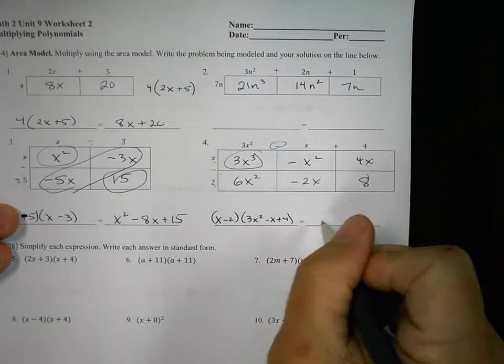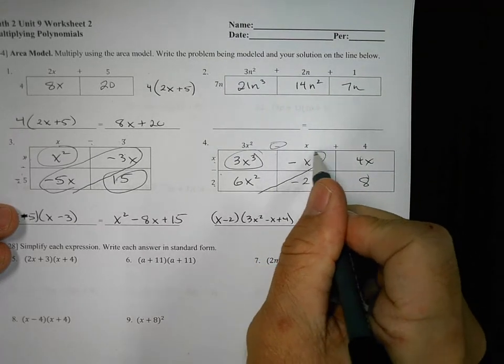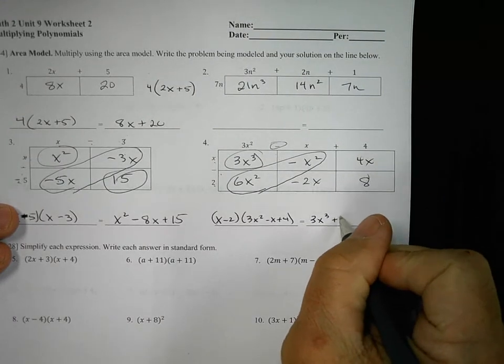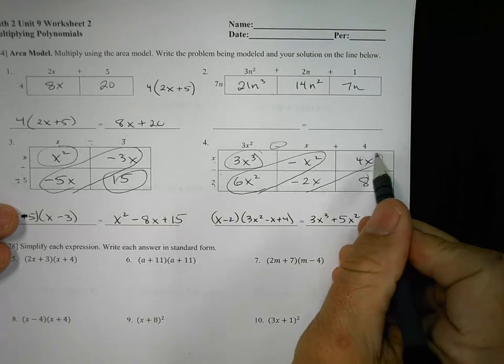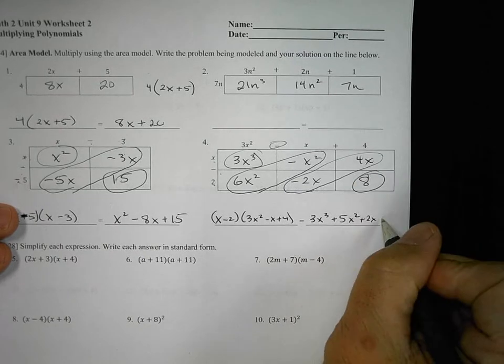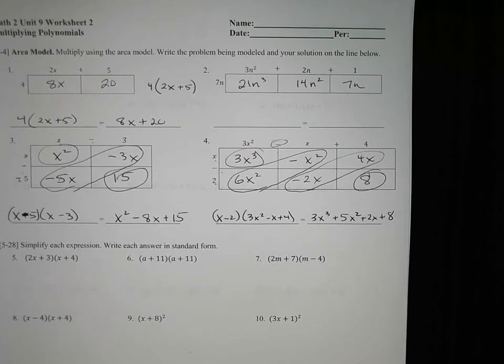We take the top left-hand corner, 3x to the third, and we add diagonally. 6x squared minus 1x squared is 5x squared. Negative 2x plus 4x is positive 2x, and the bottom corner plus 8. So if you prefer the box method, you're welcome to use it. I think it's a little bit of a crutch, and you can do without it as long as you are careful and organized. All right, let's do some of these together down here.